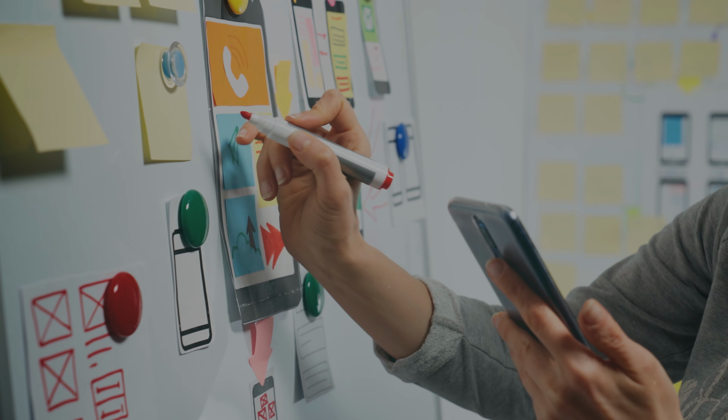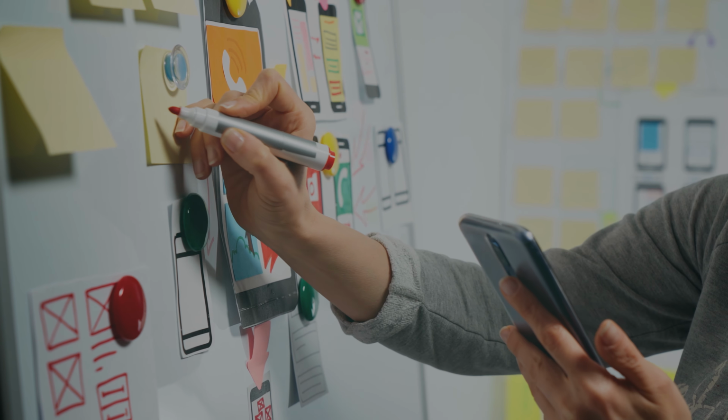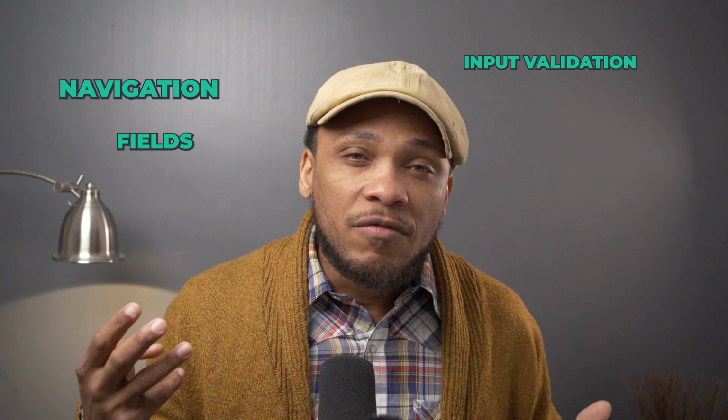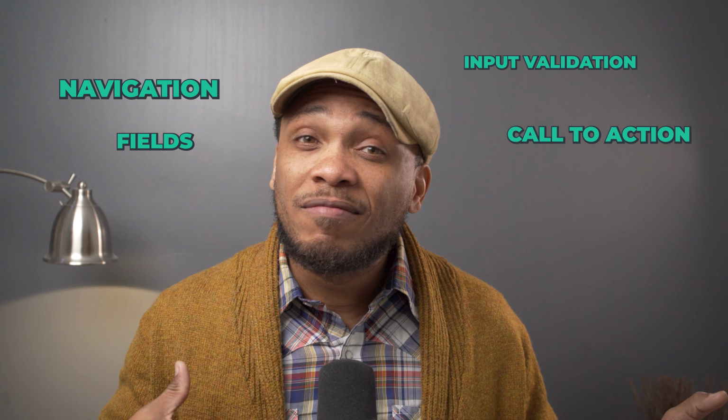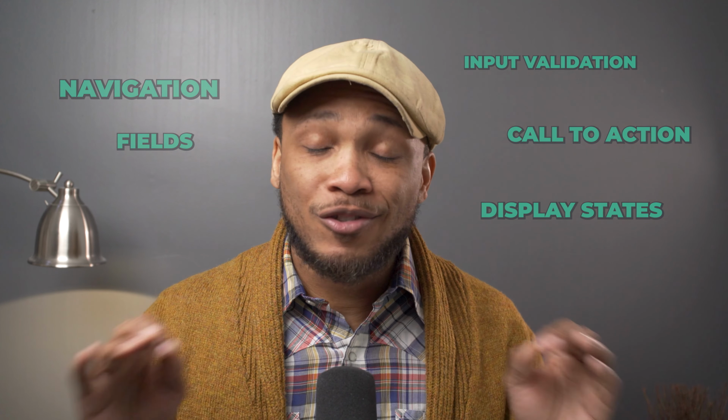Generally speaking, a design pattern is a reusable approach to solving common design problems. Now, these solutions have been refined and used by designers and developers over time. That time and that use has everything to do with addressing concerns that live within the app's user interface. This collection of things can include so many different elements, such as navigation, input validation, fields, calls to action, display states, and so much more.